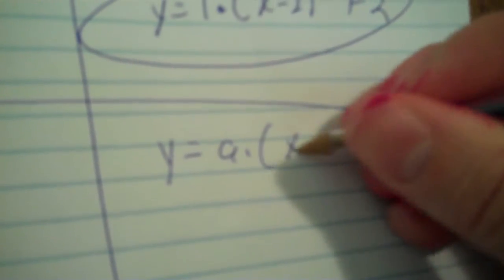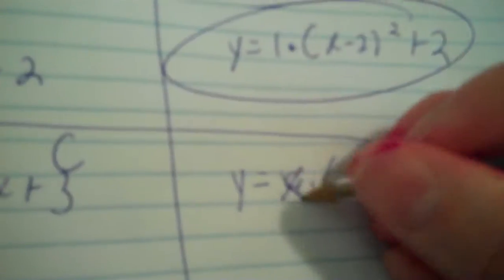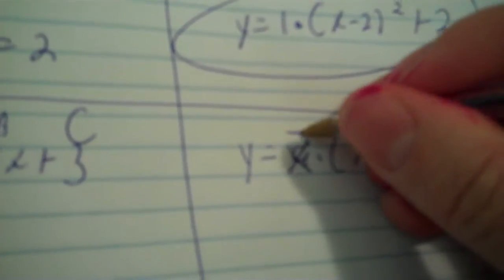A times x minus h to the second plus k. So A, B, C. So I know my A's got to be the same here. That's why A is there twice, because it'll be the same A here that it is here. Then opposite of B divided by 2 times A, so that would be negative 8, and then 2 times negative 2 would be negative 4.